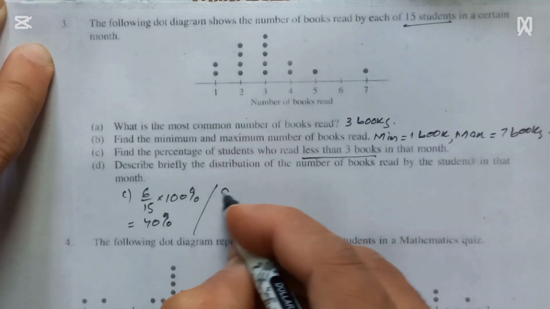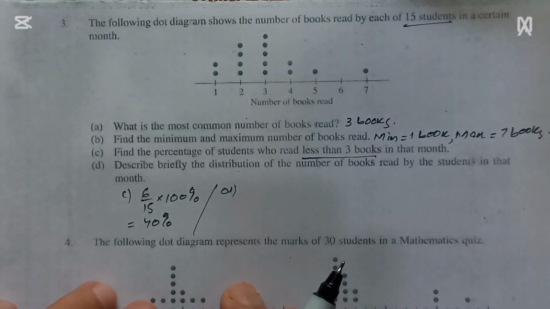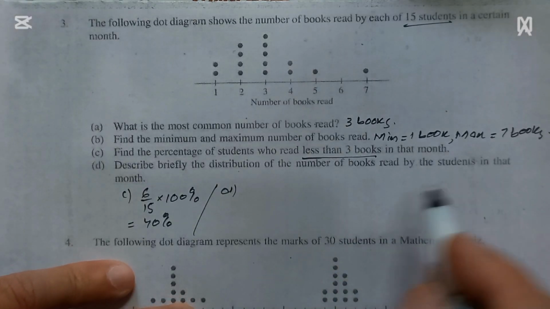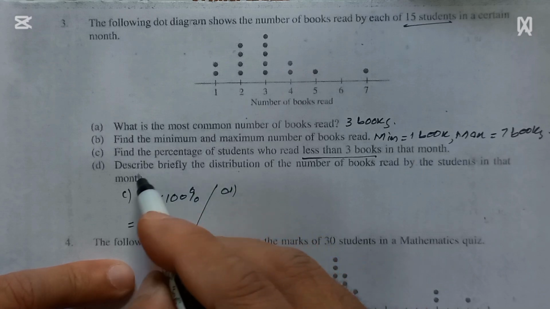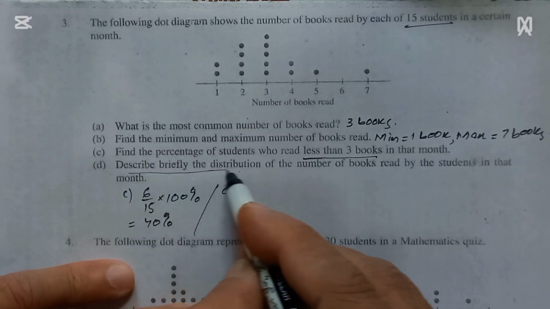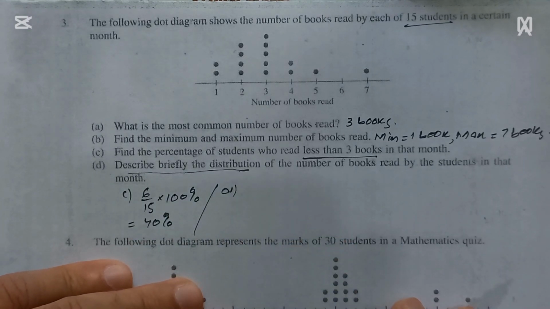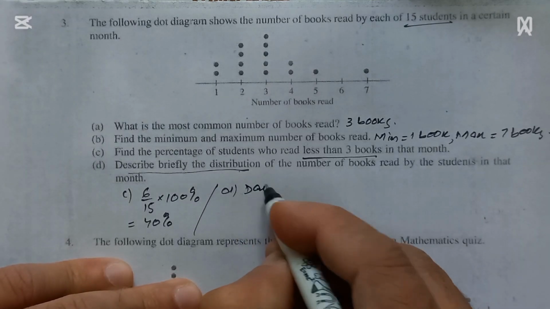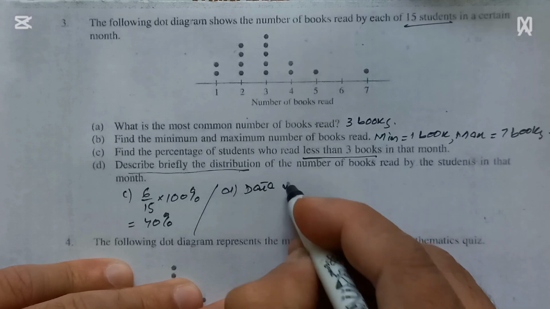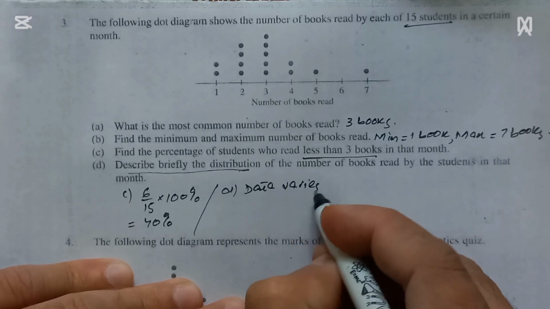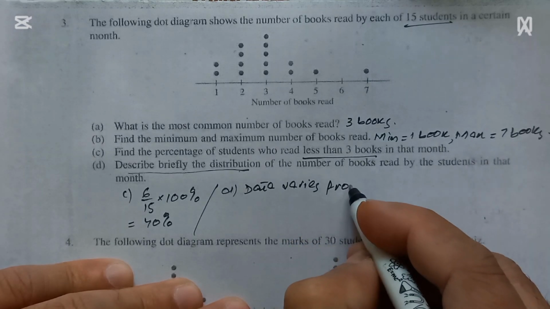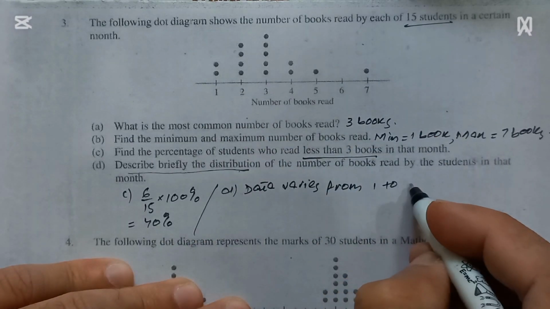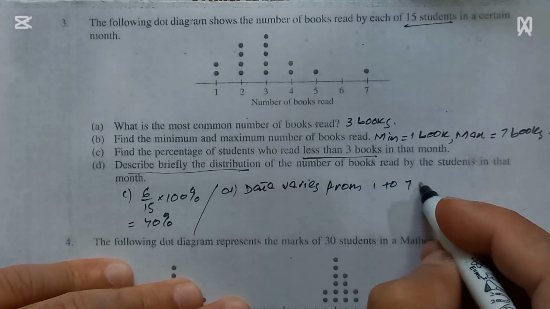Now the D part requirement is describe briefly the distribution of the number of the books read by the students in that month. Whenever you are required to describe briefly, you have to mention some things. First thing is variation. Here the data varies from 1 to 7 books.